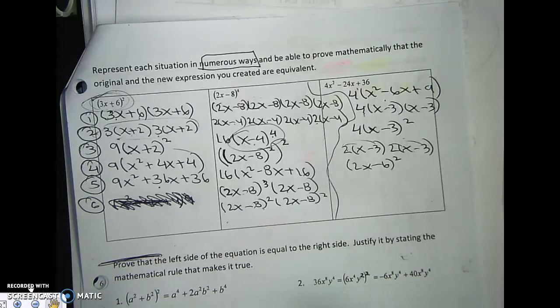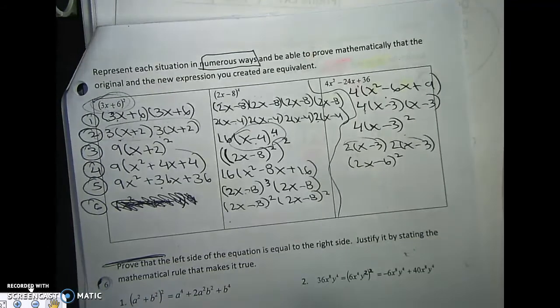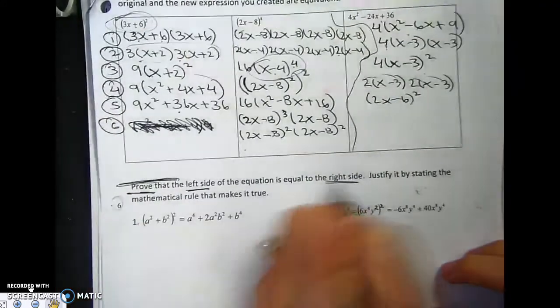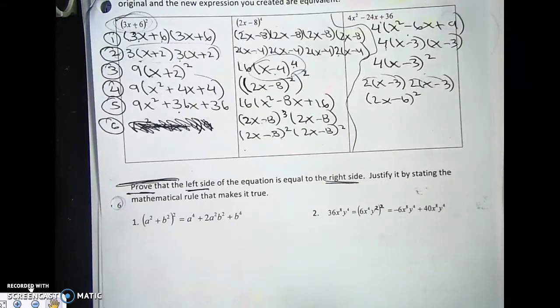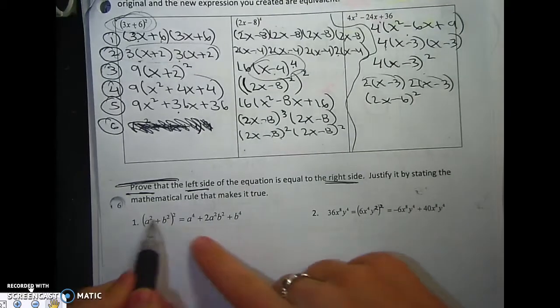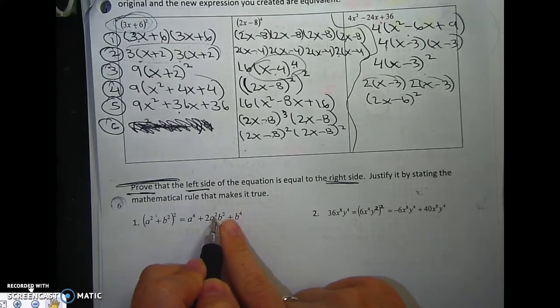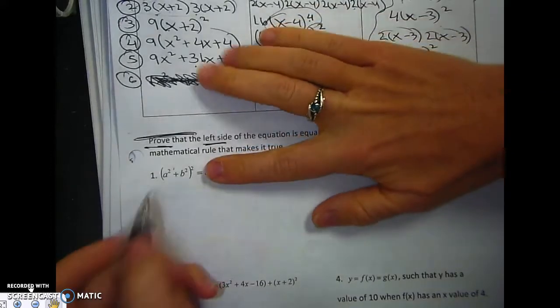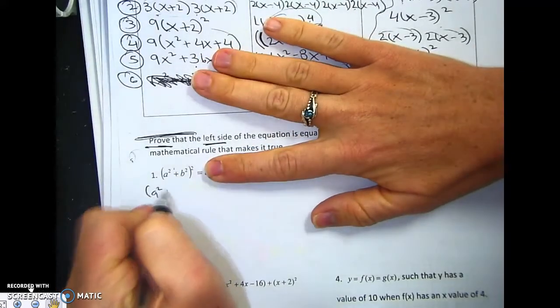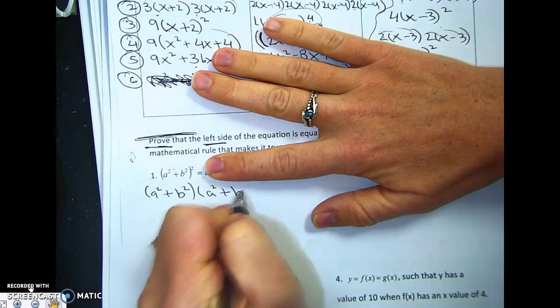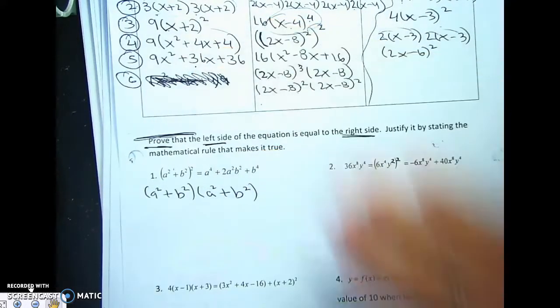Keep in mind that's what I'm going to expect during your test. Another thing I want you to be able to do is prove that the left side is equal to the right side. Now, I'm okay with you taking the left side and making it equal the right side, or having the right side and making it equal the left side. I'm going to do the left side because that's what it asked me to do. And it asked me to write it 2 times because that's what squared means. And then I'm going to box that out.